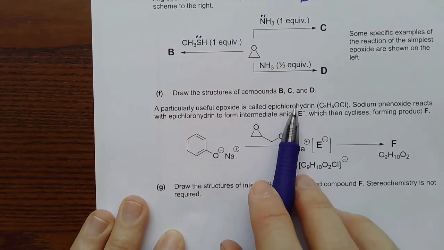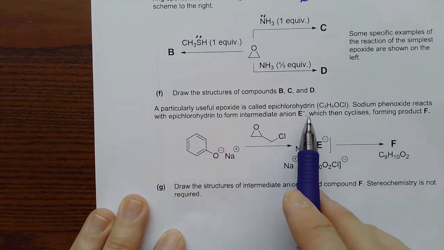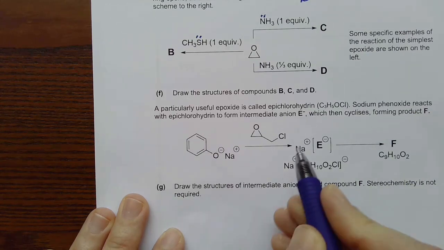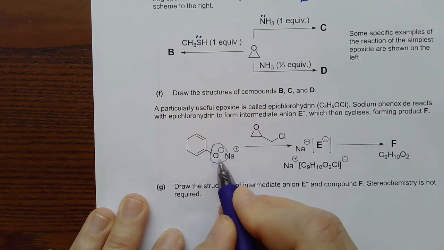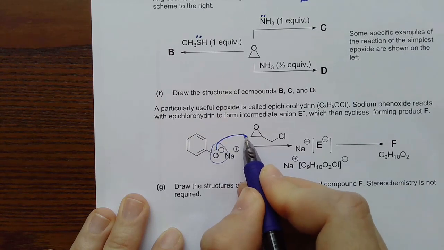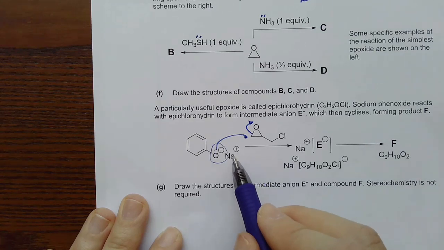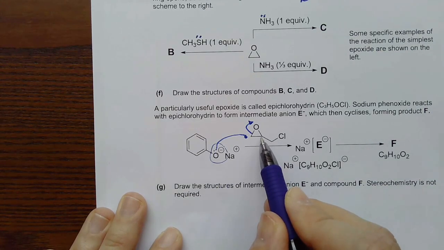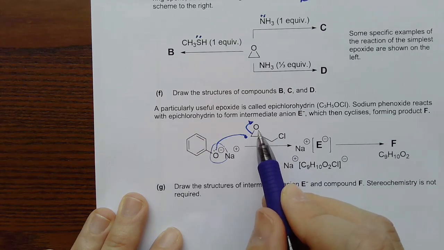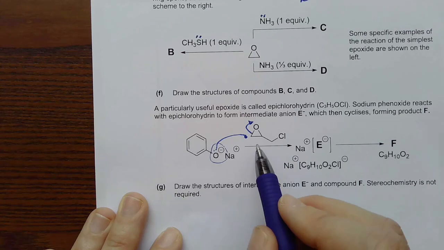It's called epichlorohydrin. Sodium phenoxide reacts with epichlorohydrin to form an intermediate anion E-, which then cyclizes, forming product F. So we have this. Now it should be fairly clear that this here is going to be your source of the electrons. This is going to be the nucleophile, and it's going to come over and react there and break that bond. Now it is possible that this could come here and break that bond, and you might want to draw out what you would get from that reaction. The correct answer is the one that I've shown.